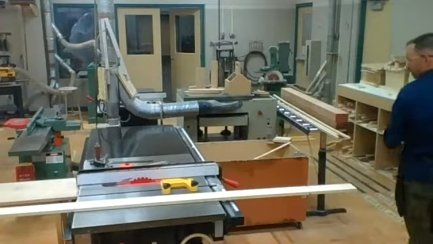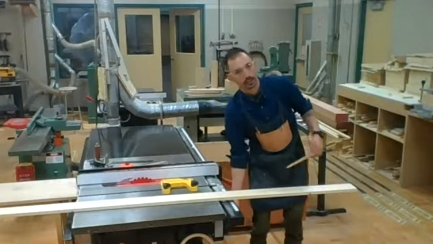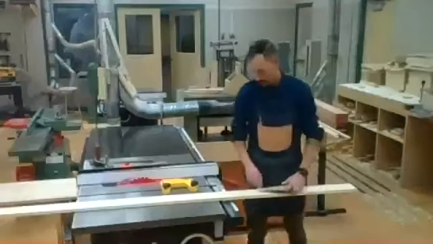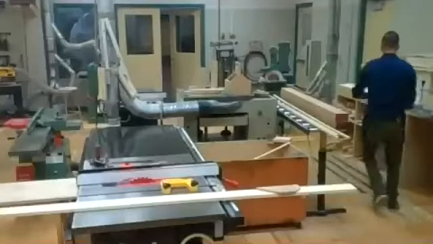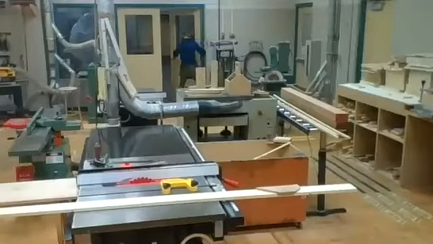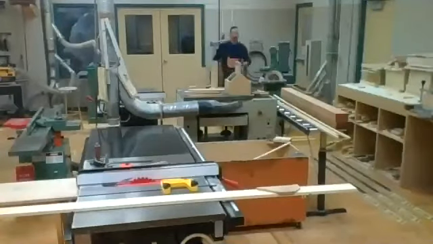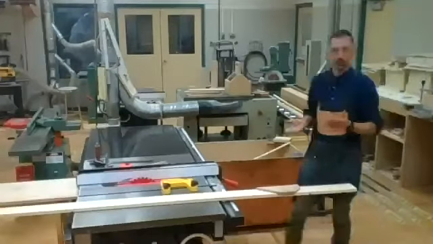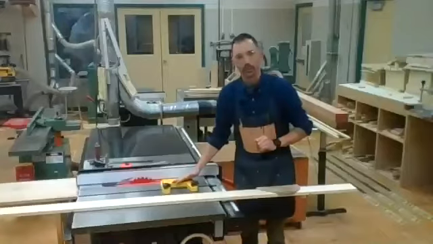Let's cut a board. Normally, I would have the dust collector on. In fact, I may turn it on. I just want to let this saw set up, and then I'm going to turn the dust collector on right now. So hopefully it's not too noisy. Hope you guys can hear it. But we're going to cut this board now.